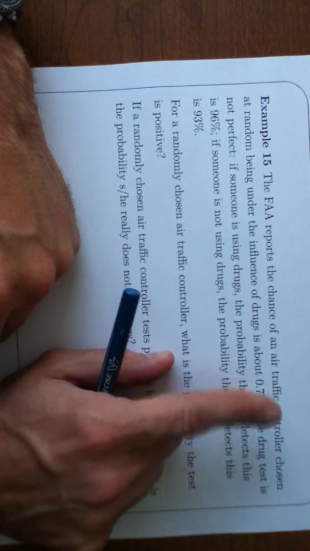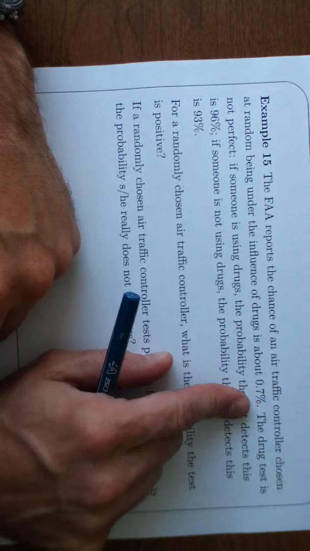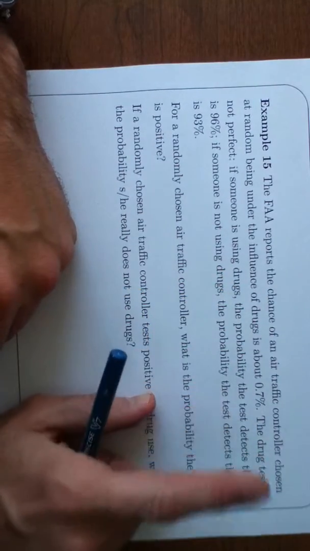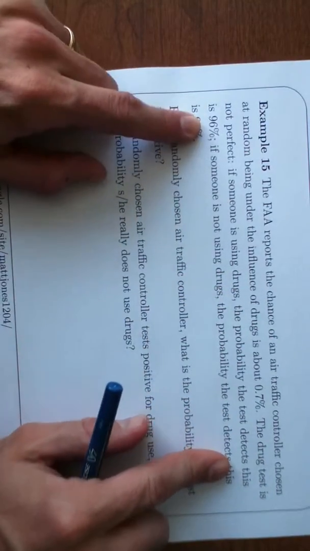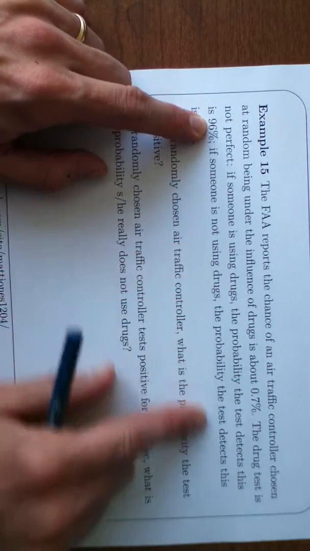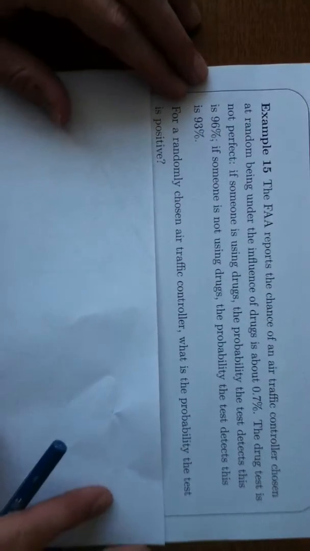So this drug test that they administer is not perfect. It turns out if someone is actually on drugs, then the chance that the test actually detects this is 96%. If someone is not using drugs, then the chance that the test detects this is 93%. Okay? So here's one of the questions we might want to answer. For a randomly chosen air traffic controller, what is the chance that the test is positive?